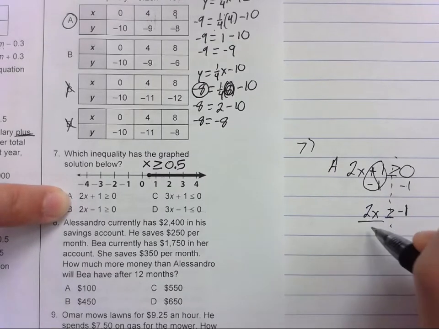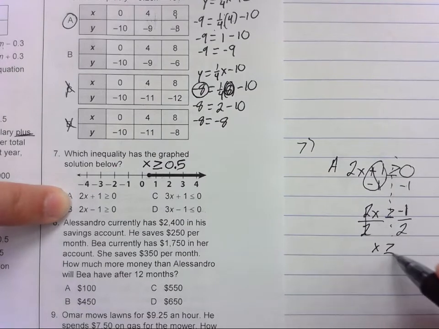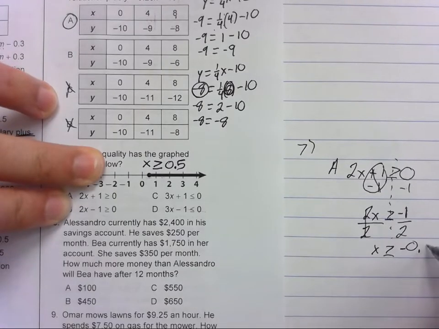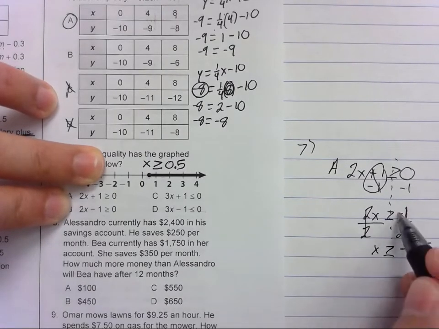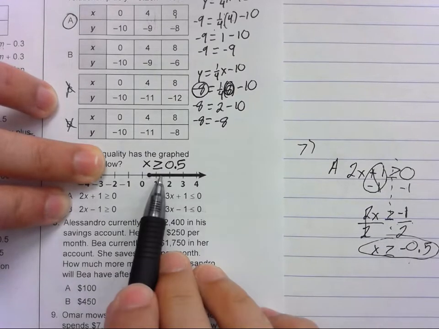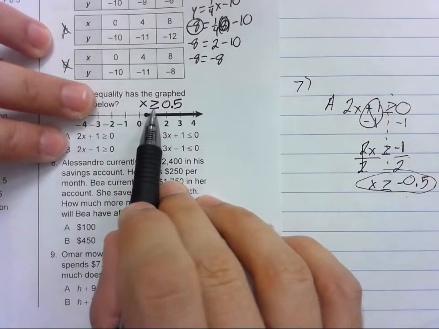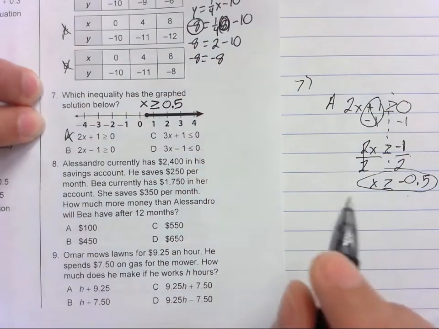So divide by 2, divide by 2. X is greater than or equal to negative 0.5. Is negative 1 divided by 2, it's negative 1/2, so negative 0.5. Does it match what we found over here? No, it does not, so A cannot be the answer.